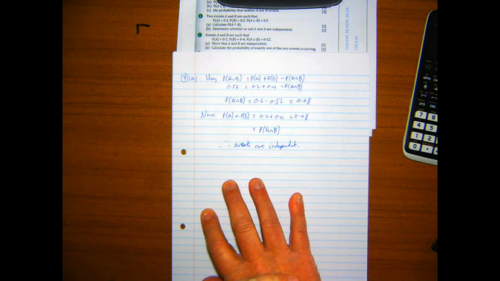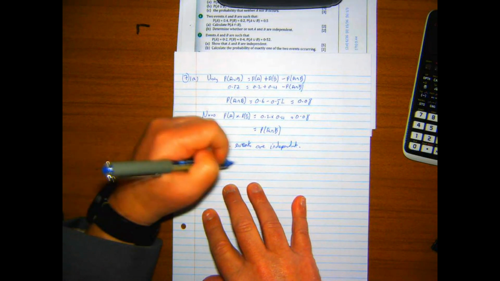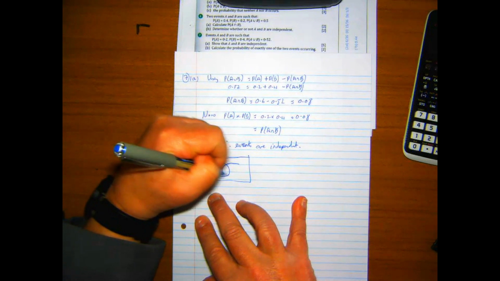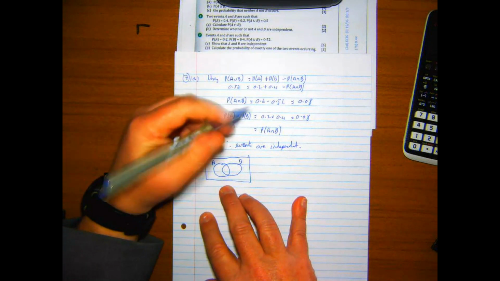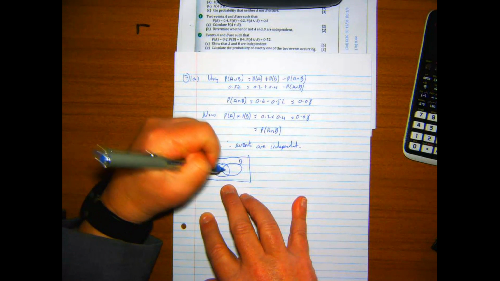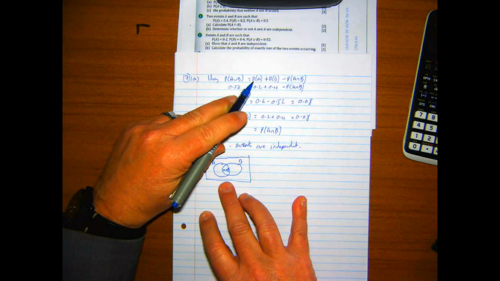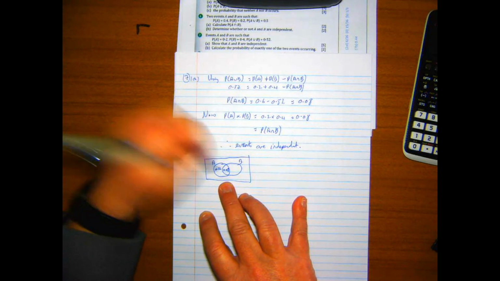And then for part B, calculate the probability of exactly one of the two events occurring. So that's going to be, in my Venn diagram, the two little moon shapes. So let's see what we can put in here. So that's A, that's B. I know the intersection is 0.08. A is 0.2, which means that's going to be 0.12.